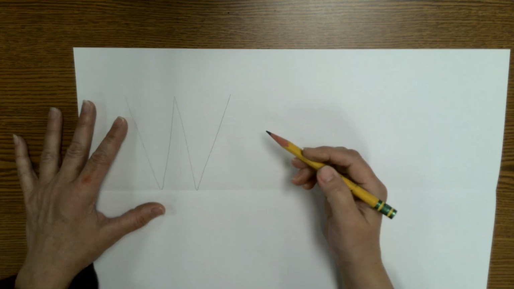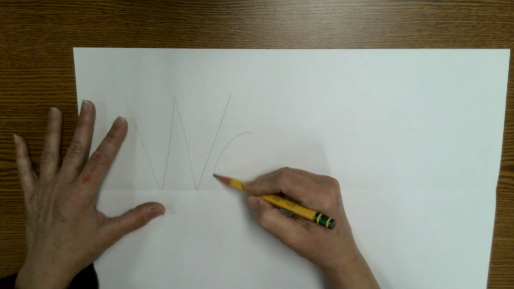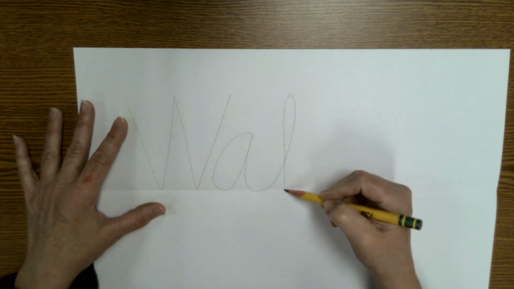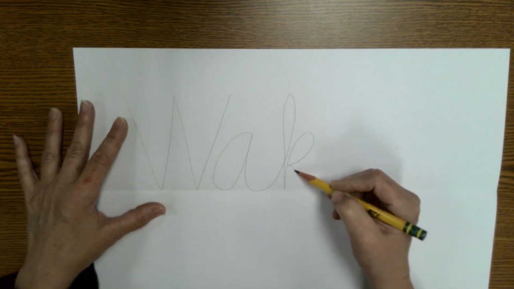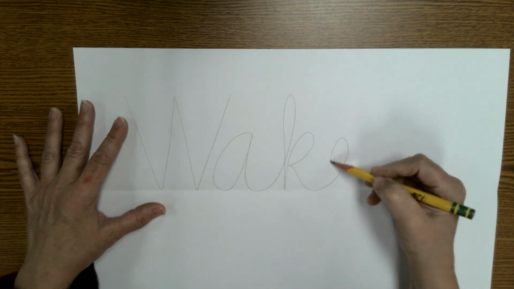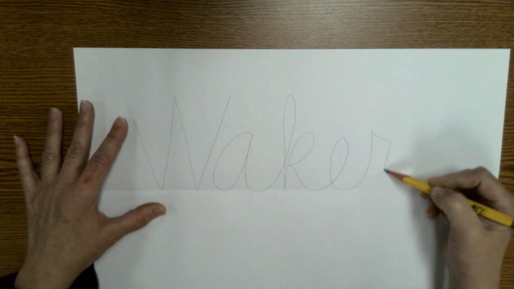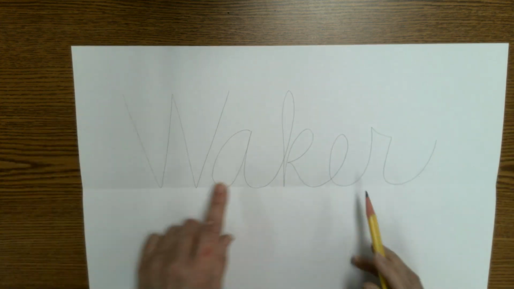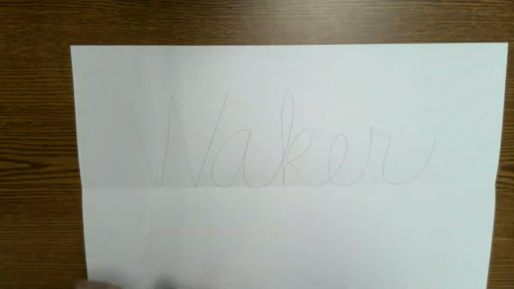You could even write it in cursive if you wanted to. I think I'm going to just try that, see how that looks. If you don't know how to write your name in cursive, it's not a big deal. This could be a little bit tricky when you go to bubble around them. Alright, once you have that, you're going to trace it with a Sharpie.